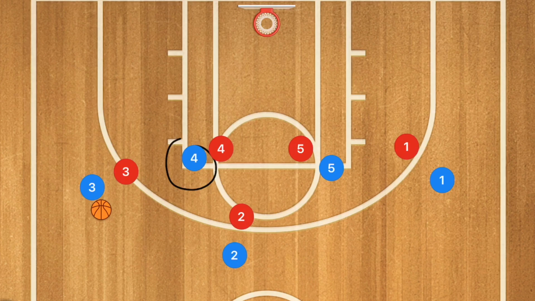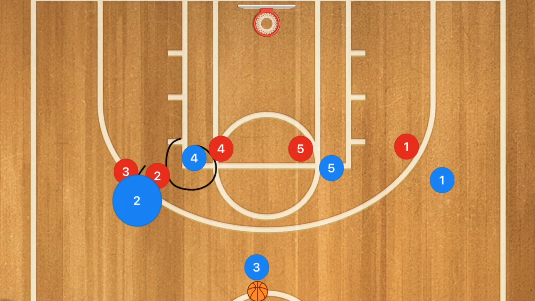Now, at this point, you could pass to the point, but I'm not a huge fan of wing to point passes, mainly because they tend to get picked off. So I would rather have player 2 go over, set a screen for player 3, and now player 3 is going to set up the 1-4 motion again.